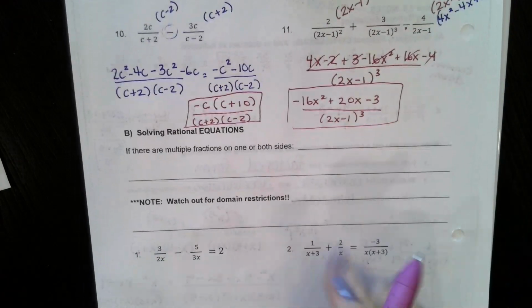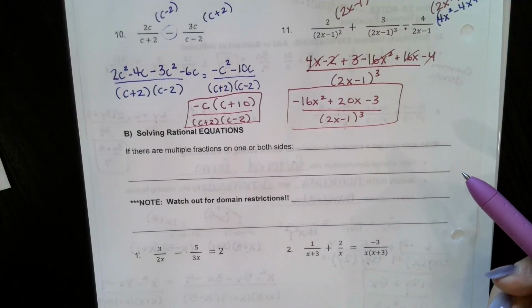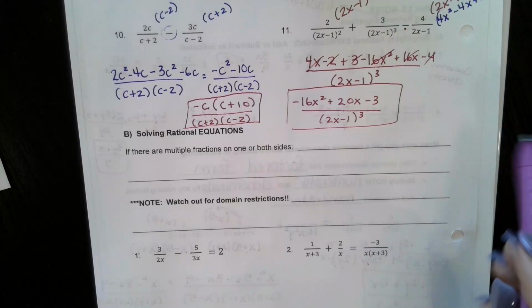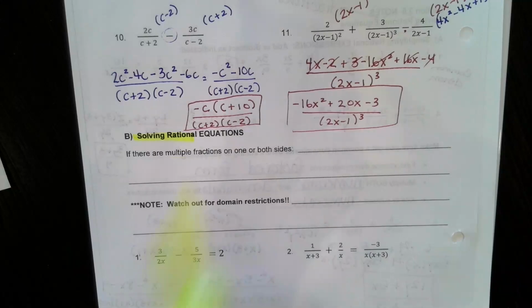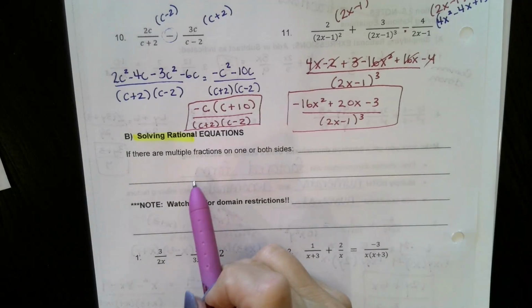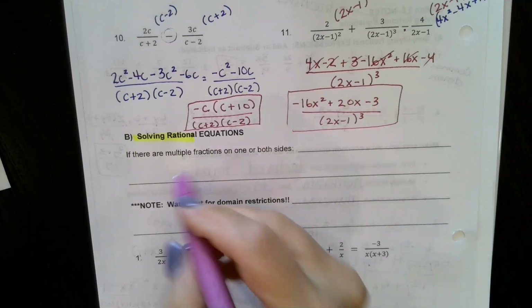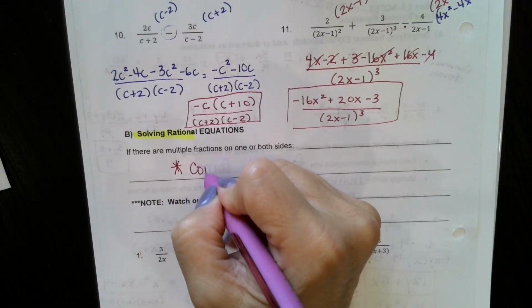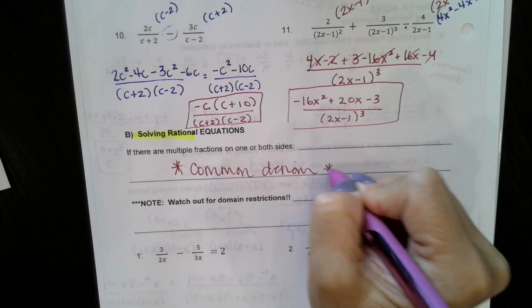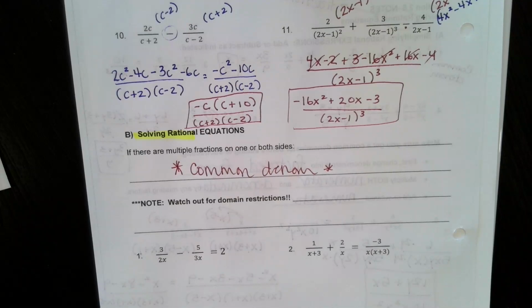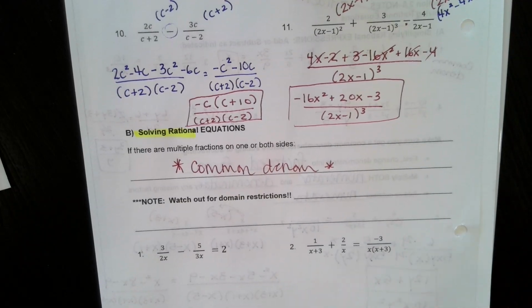Now, what we did with everything up above is we were just simplifying. That's all we did. So now what we're doing is we're actually going to be solving these rational equations. And so for us to solve them, if there are multiple fractions on one or both sides, we are still looking for common denominators. Okay, and then this says here we want to watch out for domain restrictions.